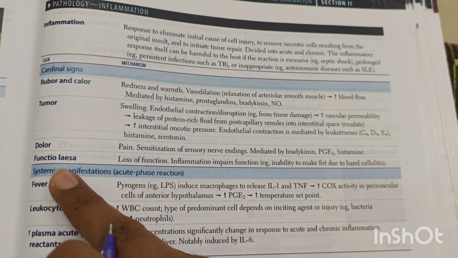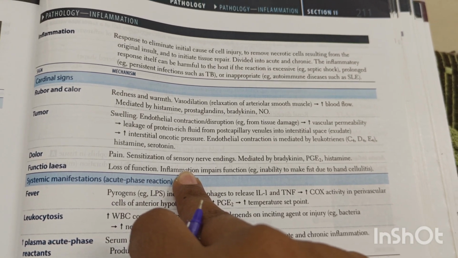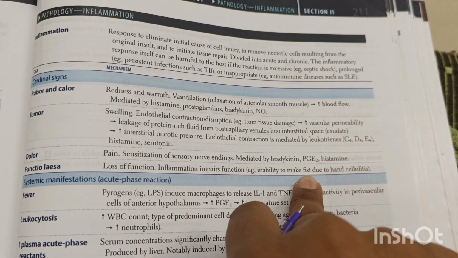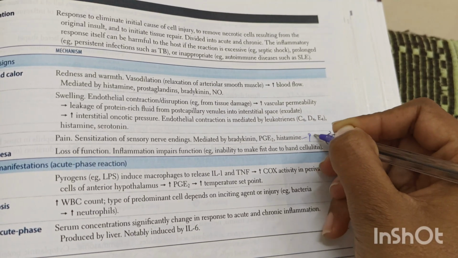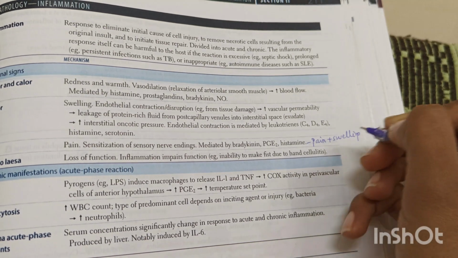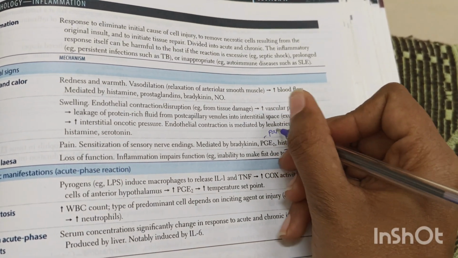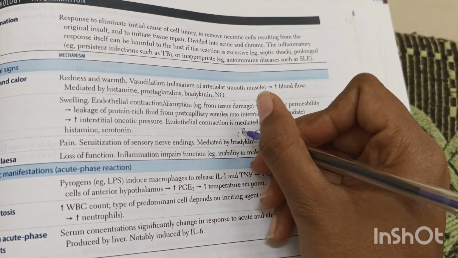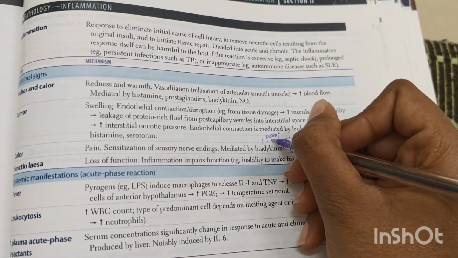Okay. Now coming to dolor. Dolor means pain, and pain is because of sensory nerve endings. Very important, pain is mediated mainly by two substances: one is bradykinin and another is PGE2. Even histamine: histamine causes pain plus swelling. Whereas PGE2 causes pain plus fever, and bradykinin causes pain plus vasodilation, that is rubor or calor.